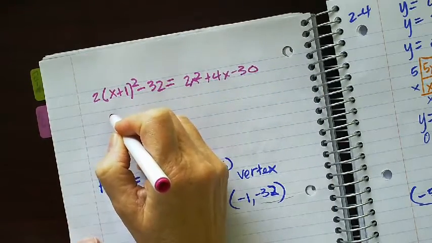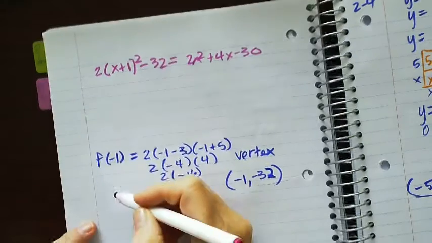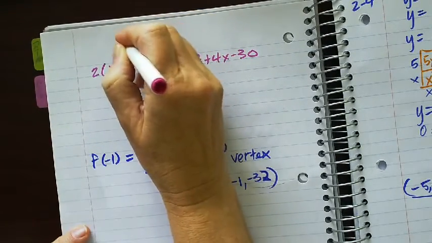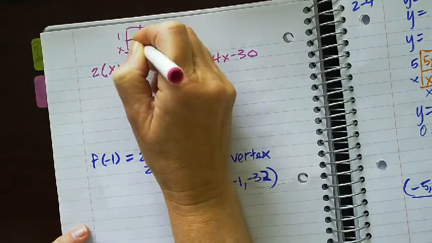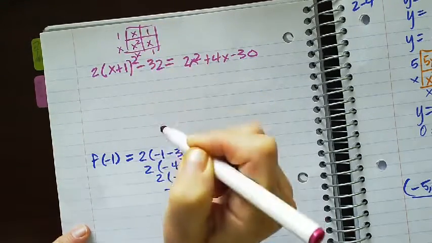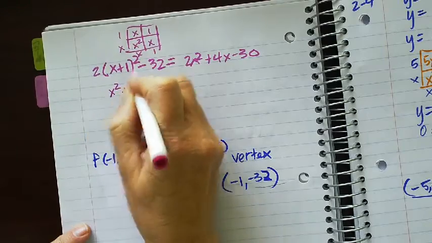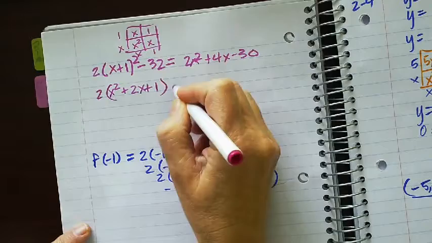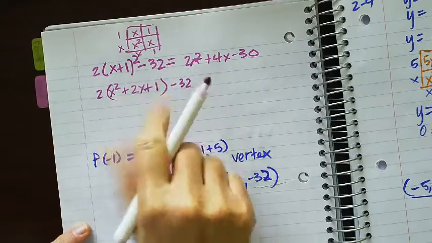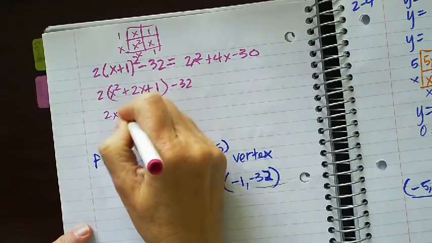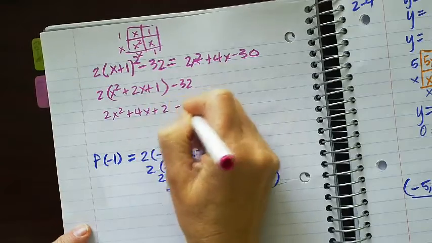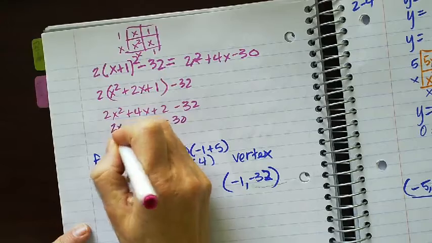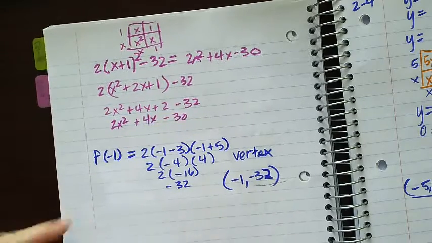So we did x plus 1 squared, which you can just use an area model for that. x squared, x, 1, so that's going to be x squared plus 2x plus 1. Distribute the 2, so that's 2x squared plus 4x plus 2 minus 32. 2 minus 32 is negative 30, and there we go. So we know for sure we did it correctly.